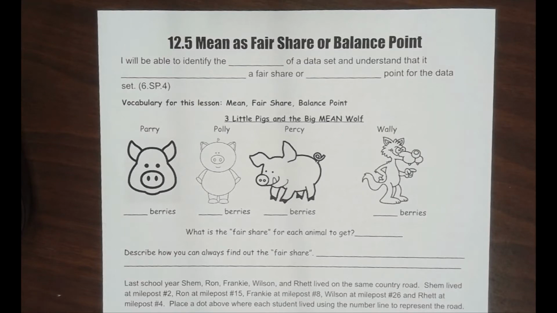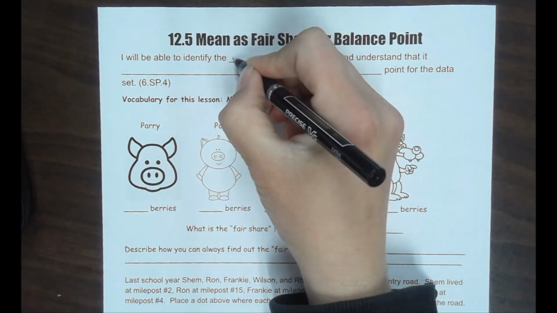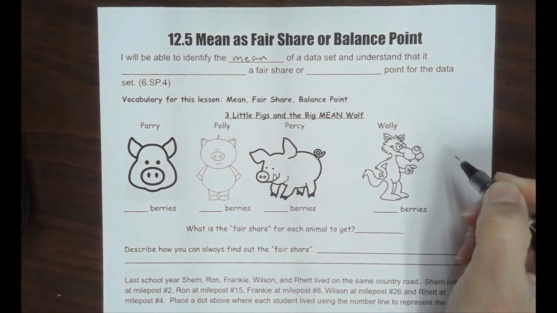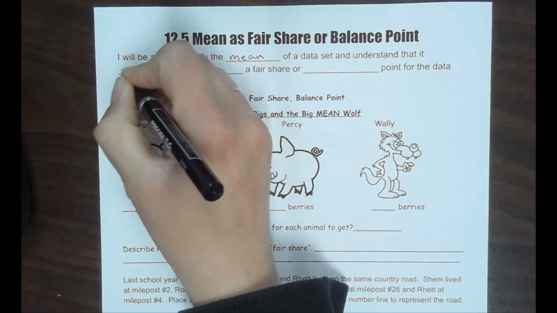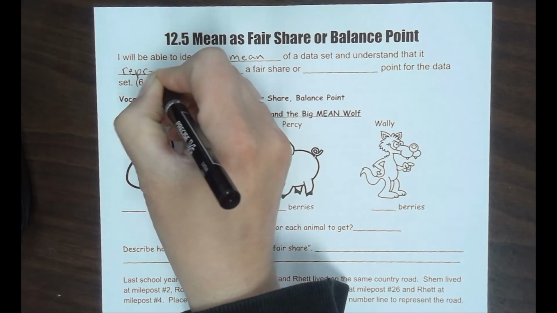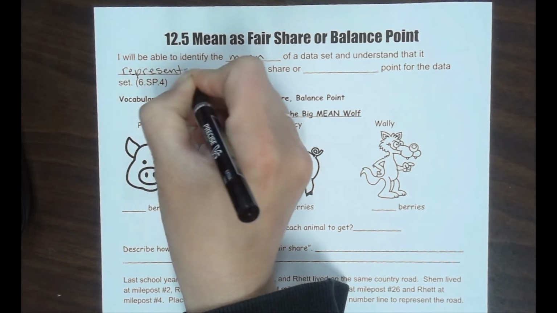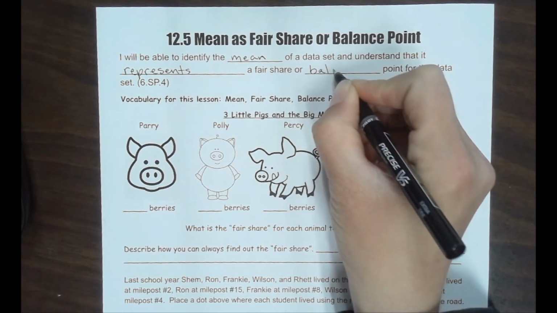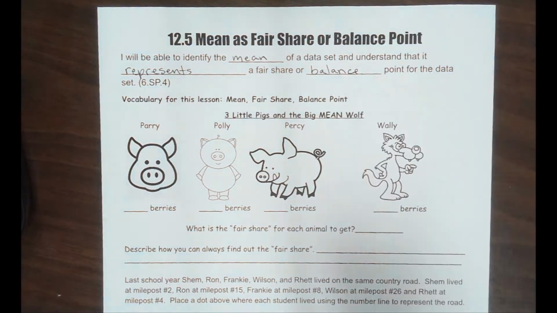Mean is fair share or balance point. I will be able to identify the mean of a data set and understand that it represents a fair share or balance point for a data set.